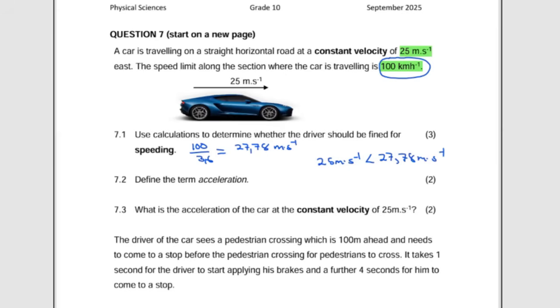It's a speeding zone of 27.78. So it means no, he shouldn't, right? So the answer there is no. So no, he shouldn't, because he's not speeding there. Then define the term acceleration. Acceleration is defined as the rate of change of velocity, like that. So that's how we go about that one.